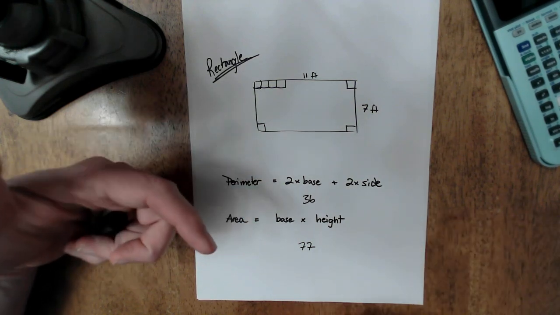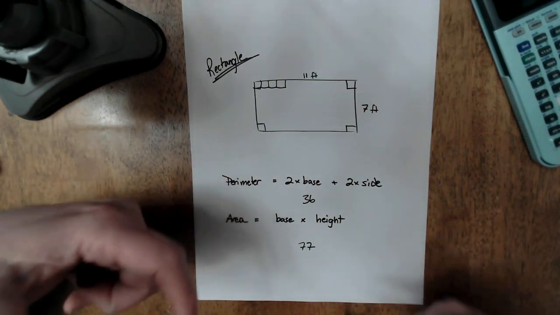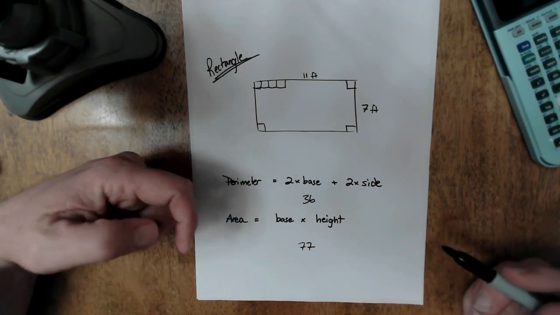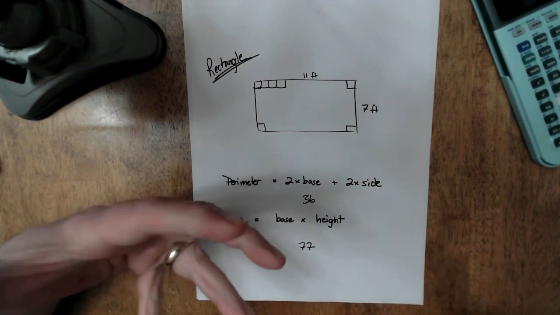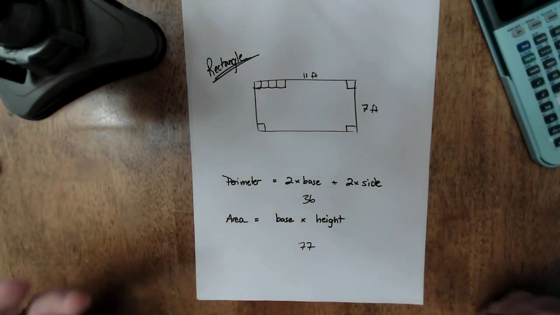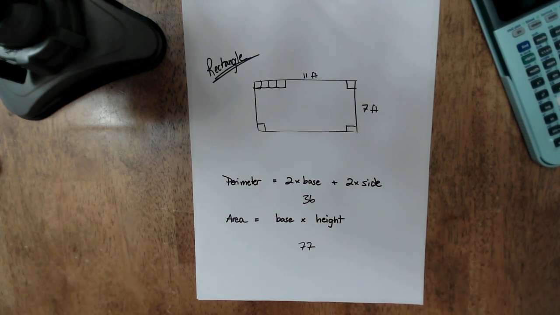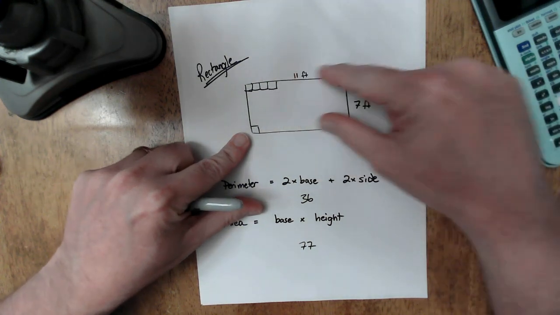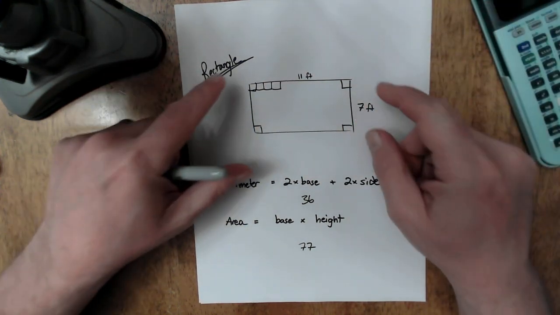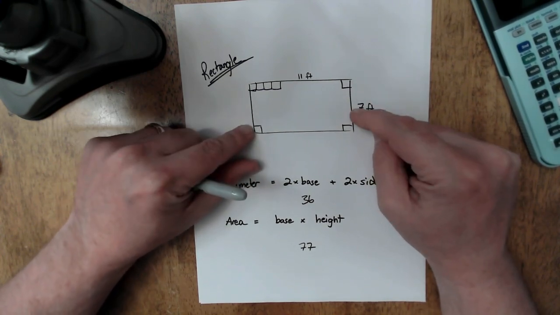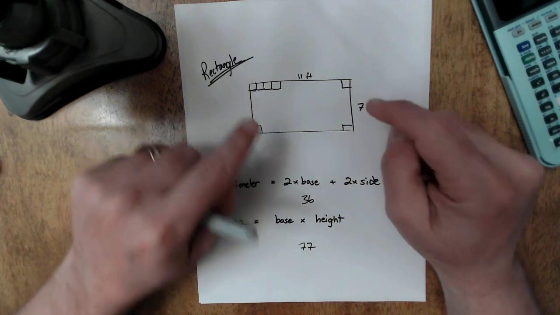Now, are we always going to call it the base and the side or the base times the height? Honestly, it depends on how it's oriented most of the time. Sometimes people will say width times the length, or depth times the width, or what have you. But the main thing is you've got one pair of sides that are parallel and congruent because it is a parallelogram, and you've got another pair of sides that are parallel and congruent. So 2 sides, 2 bases.